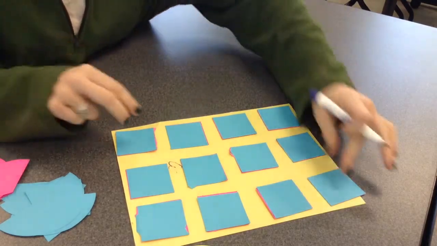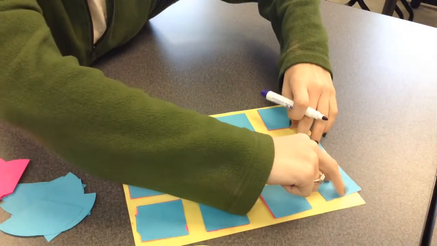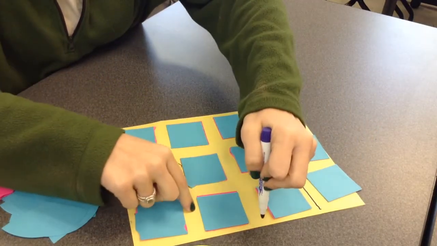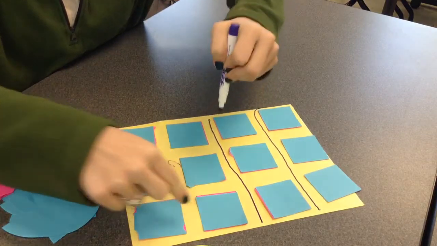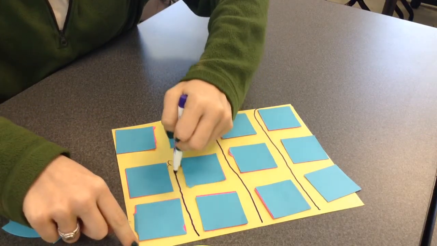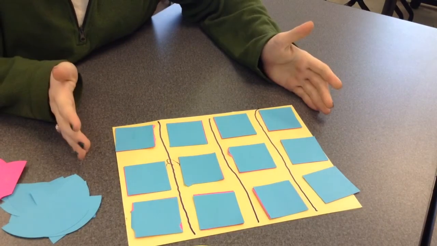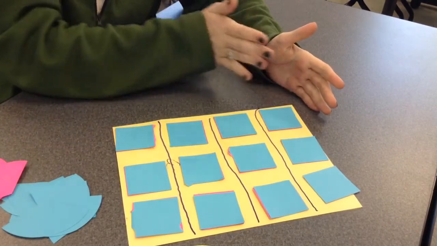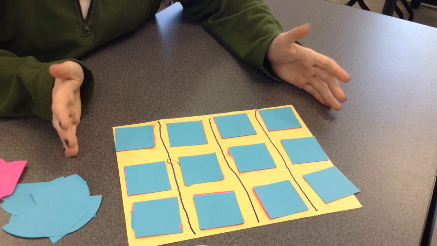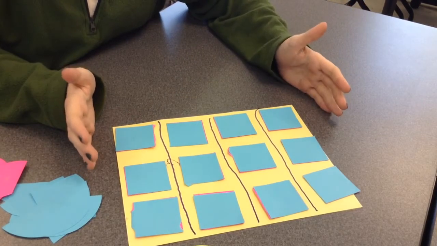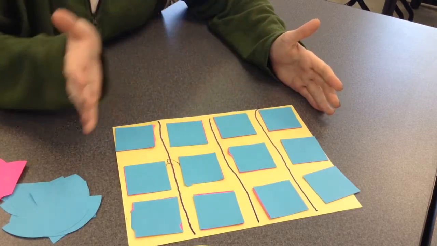So now we're going to circle these just to help define them a little bit better. So we have our one group right here, our next group right here, and our last group's right here. So now we see we have 12 different counters divided up into 4 equal groups, just like we did with our whole and our parts. To divide it up to make a proper fraction, each group has to be equal.